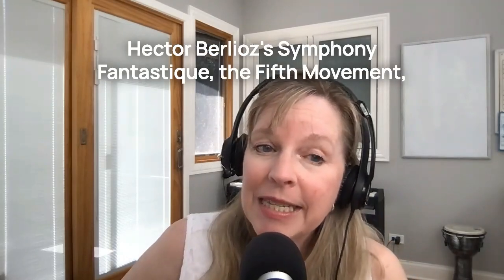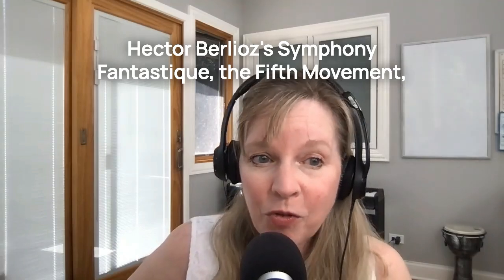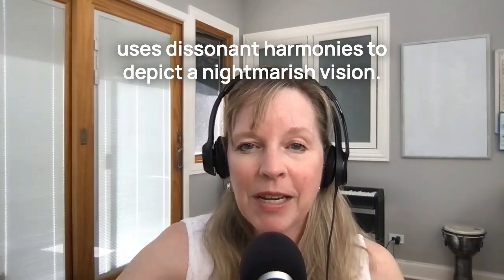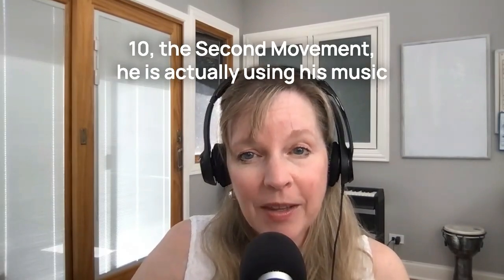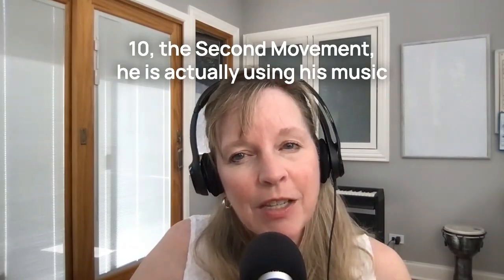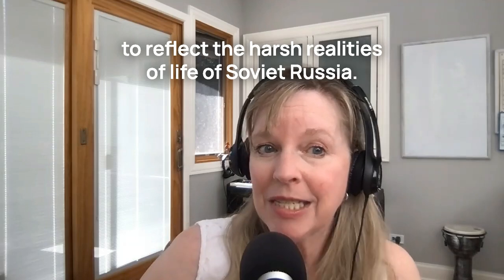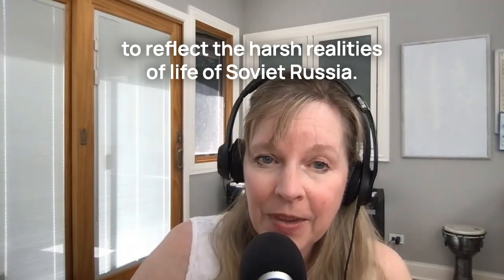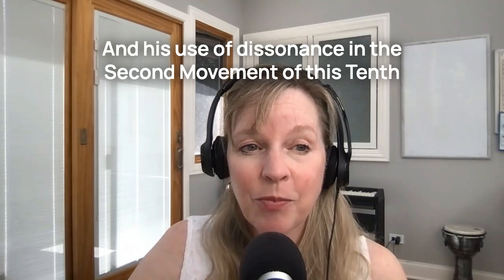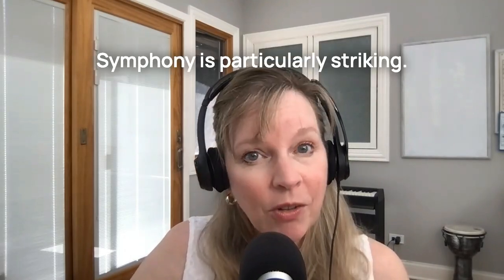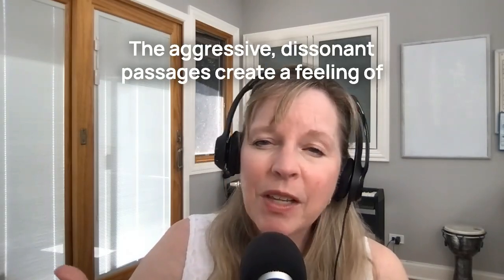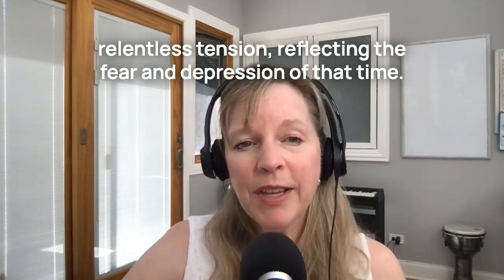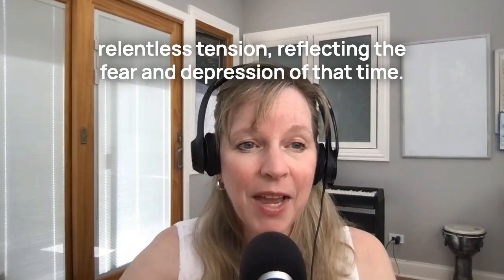Hector Berlioz's Symphonie Fantastique, the fifth movement, uses dissonant harmonies to depict a nightmarish vision. And Dmitri Shostakovich's Symphony No. 10, the second movement, he is actually using his music to reflect the harsh realities of life in Soviet Russia. And his use of dissonance in the second movement of this 10th symphony is particularly striking. The aggressive, dissonant passages create a feeling of relentless tension, reflecting the fear and depression of that time.